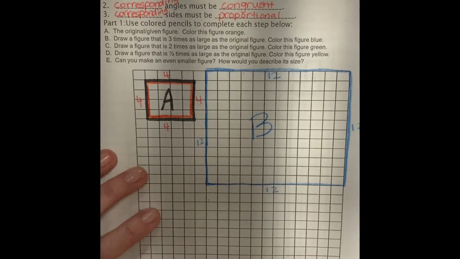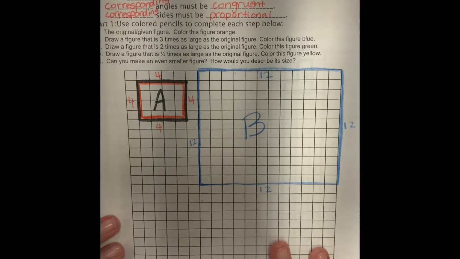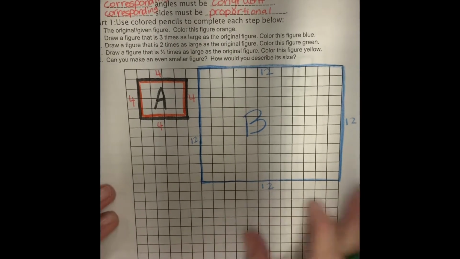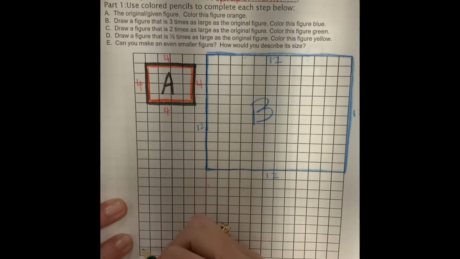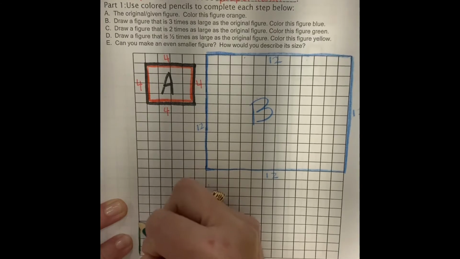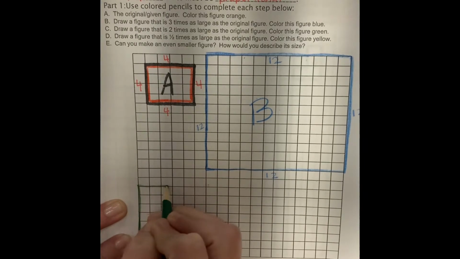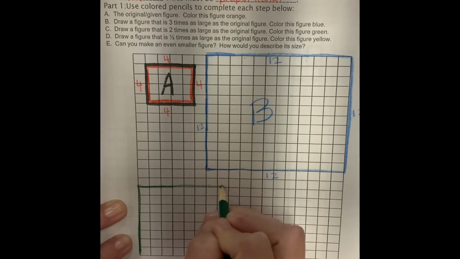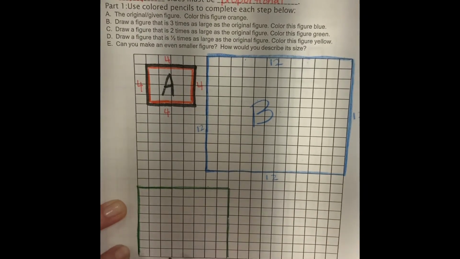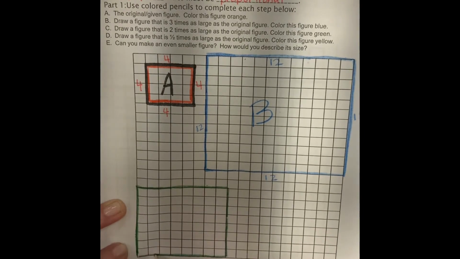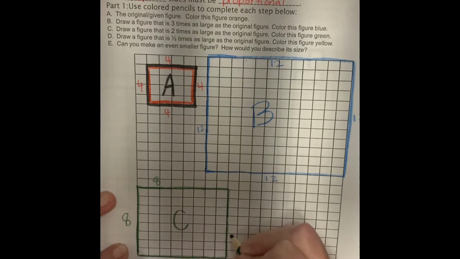The next shape we're going to make is we're going to change the shape A by 2 and make shape C. So 2 times 4 is 8. I'm going to start at the very bottom and count up 8 so that my shapes don't overlap. And I'm going to count across 8. And then finish the shape. Label this one C and make a note that all of the sides are 8.